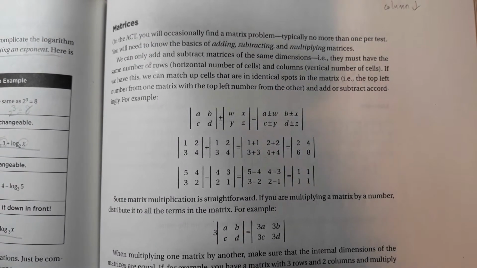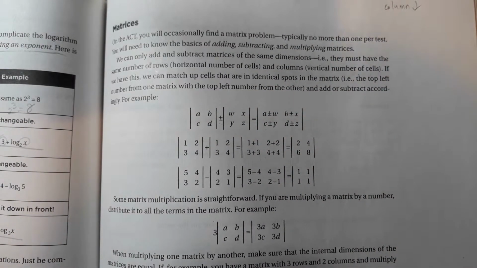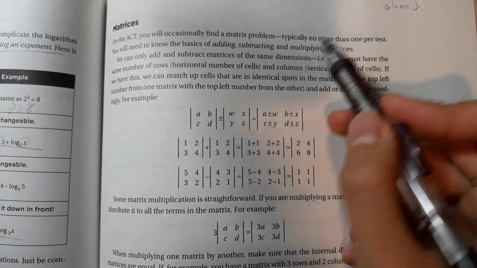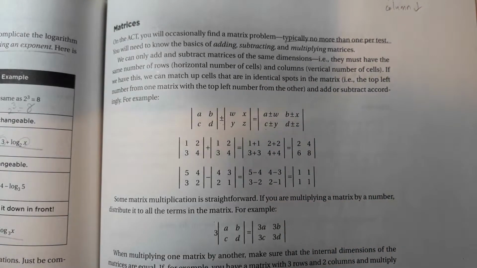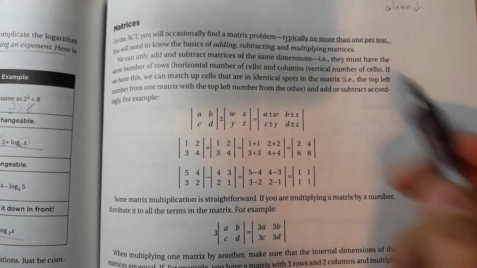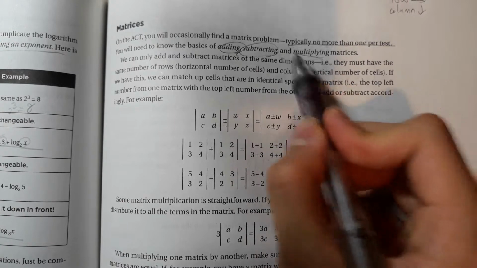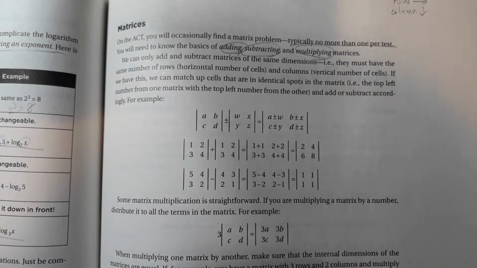Today we're gonna talk about matrices. You will see some problems about matrices in ACT, and it states no more than one per test. So it's not like so many, but if you want a high score, it's better to know them. Basically in matrices, they're adding, subtracting, and multiplying. There's more than this in matrices, but in ACT they usually test you on this and want more.